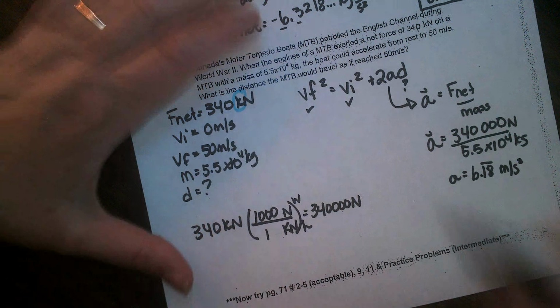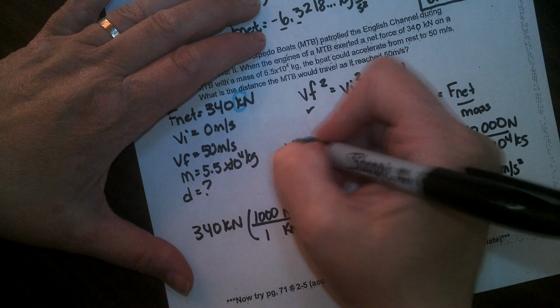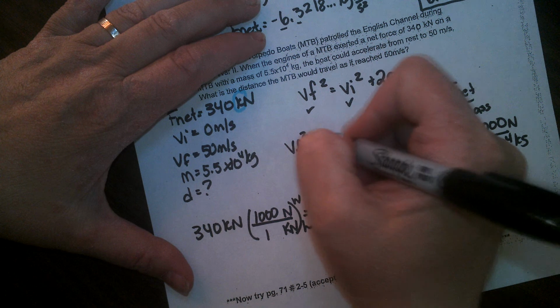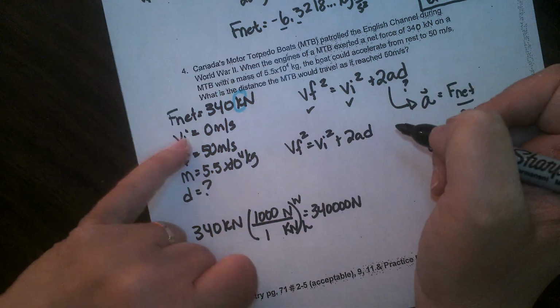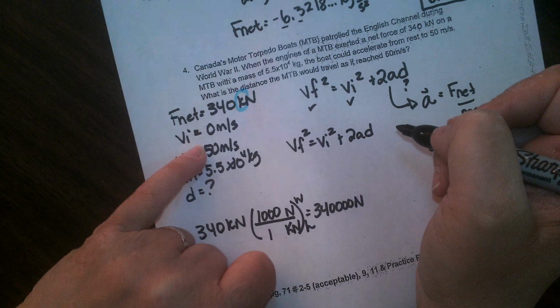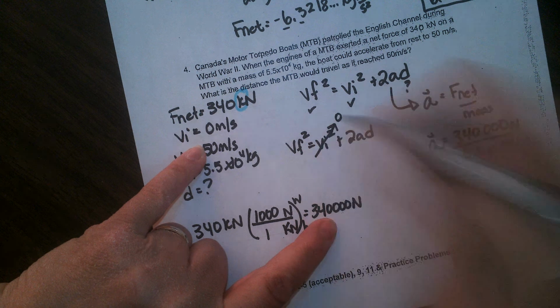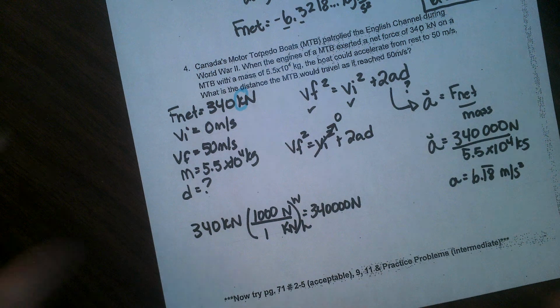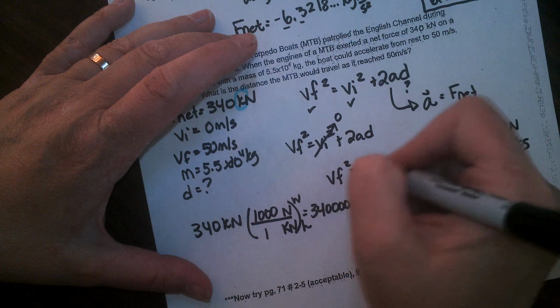So what we know about this formula: VF squared is equal to VI squared plus 2AD. What is VI? 0. Anything 0 is just not going to be a part of our problem. So VF squared is equal to 2AD.